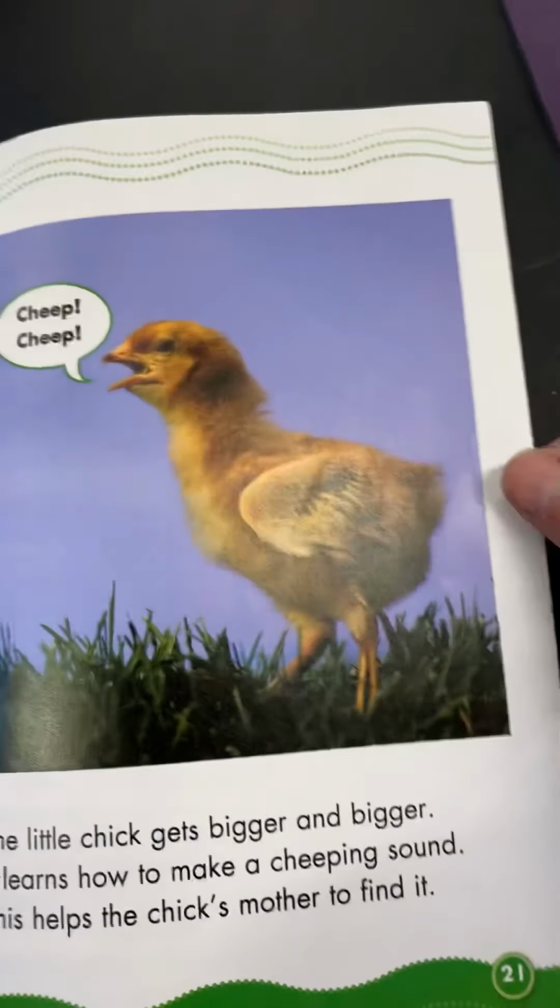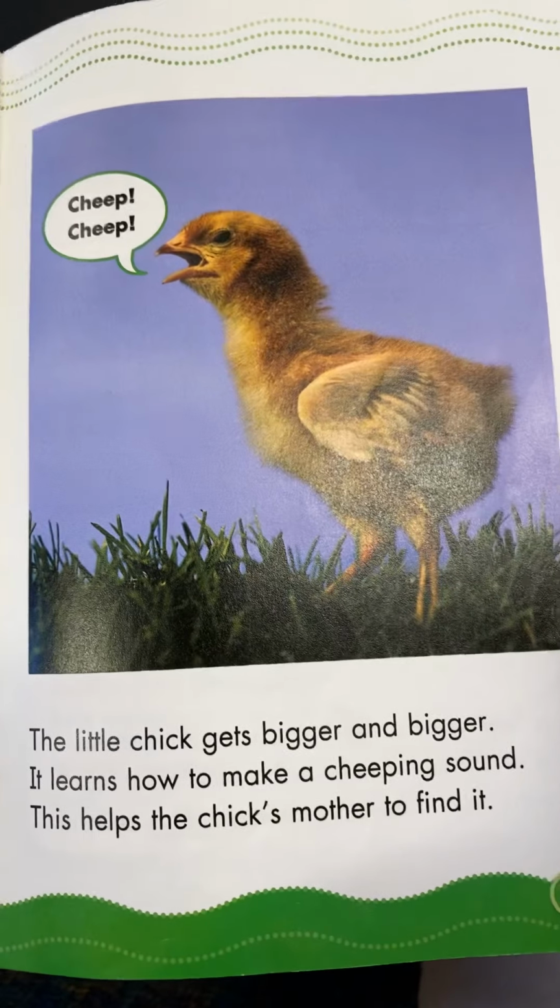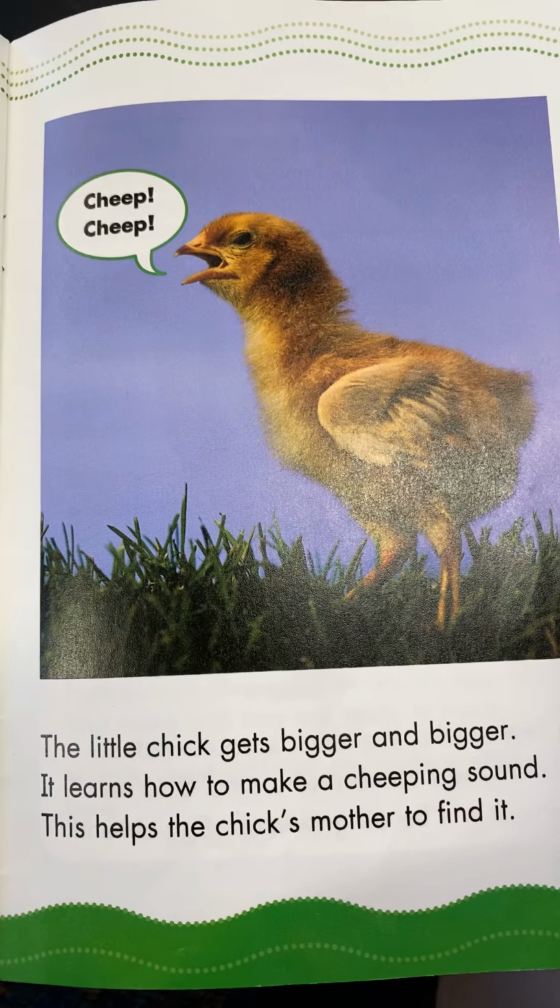And I don't have to teach them how to eat, though. They use their instinct to help them know how to peck at things on the ground. They just do it instinctually.